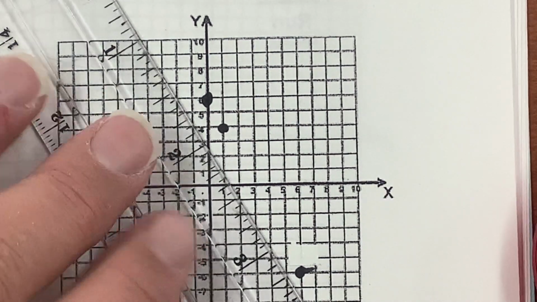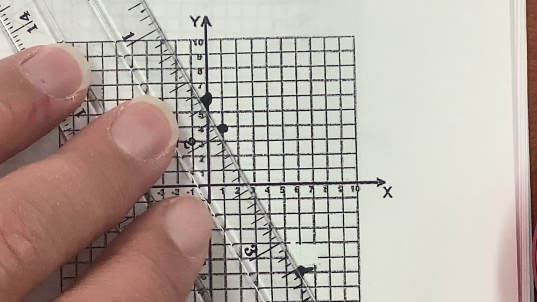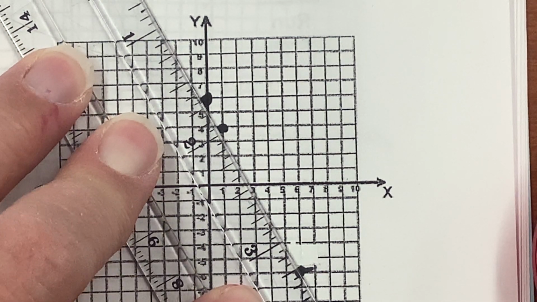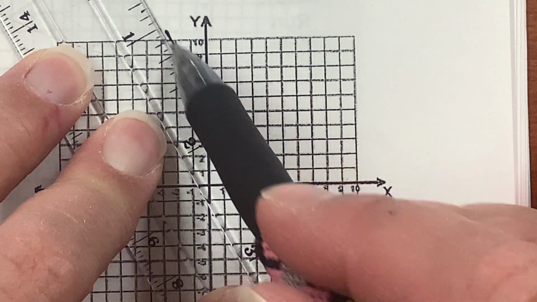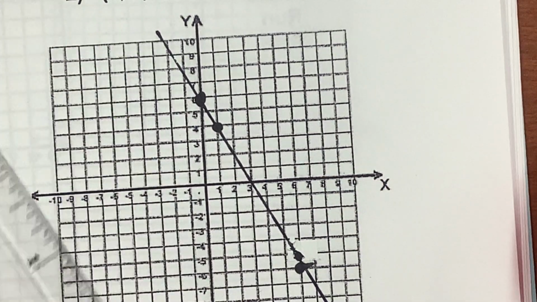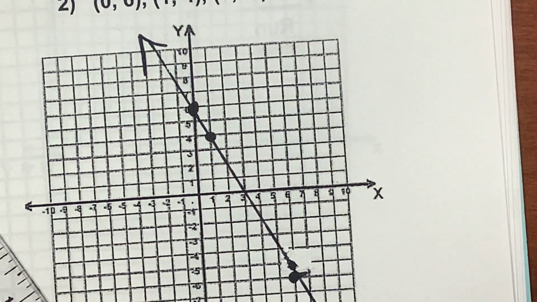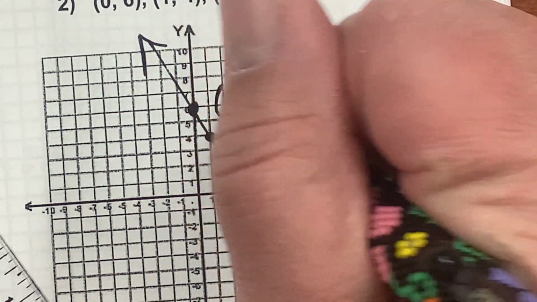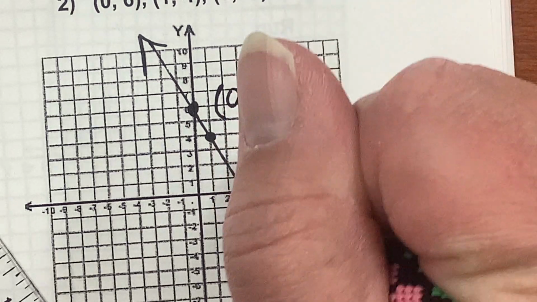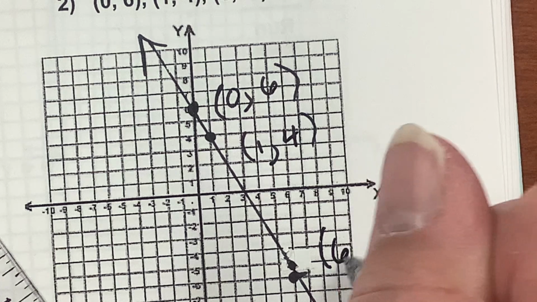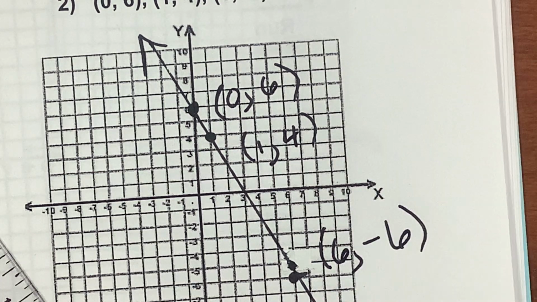Now, when I connect these points, it goes through all 3 of them. So if my mistake point was still there, it wouldn't have gone through that point. Connect the dots, above the graph, below the graph. Label all your points. So this is 0, 6, 1, 4, and 6, -6. Okay.